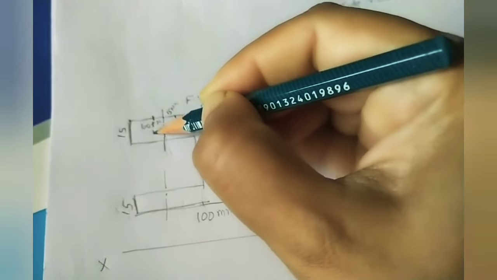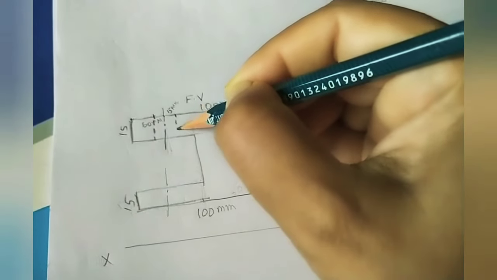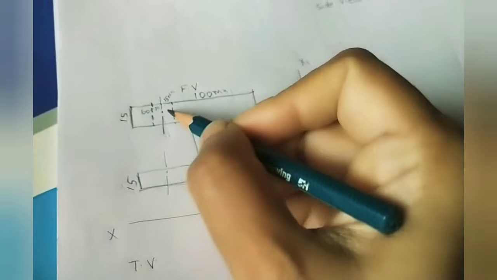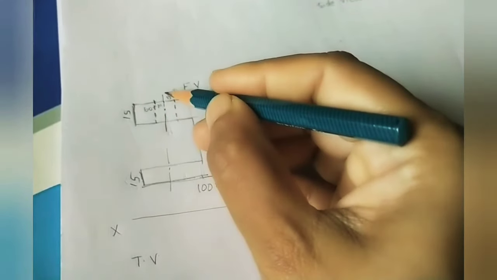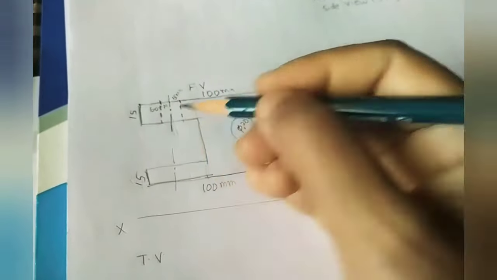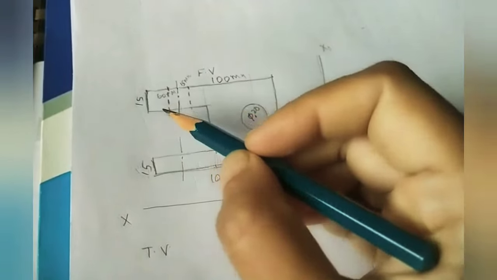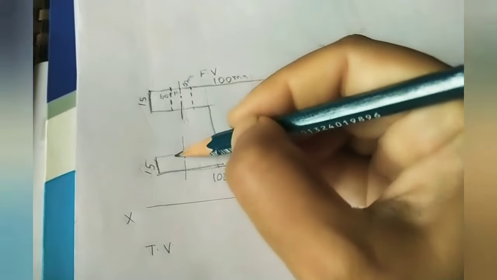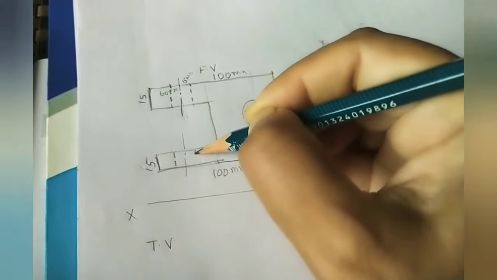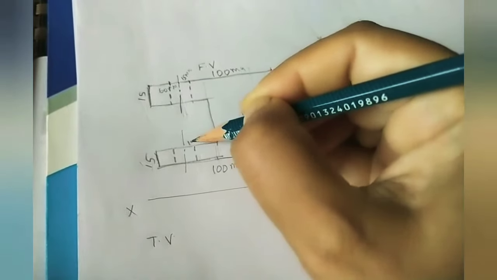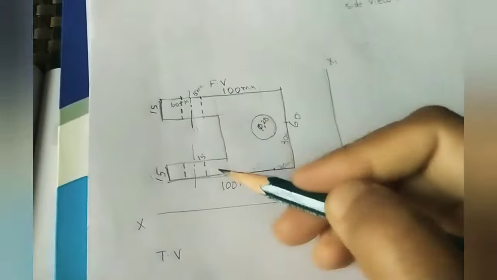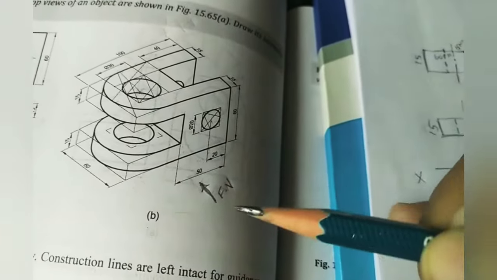Just do the dotted line or dashed line. So it will indicate the circular hole. Why we are calling it a circle means it has the axis. So this is the circular hole in this block. Here also we have to do the circular hole like this. So this is also 15. Okay, these two are the internal holes from the front view.